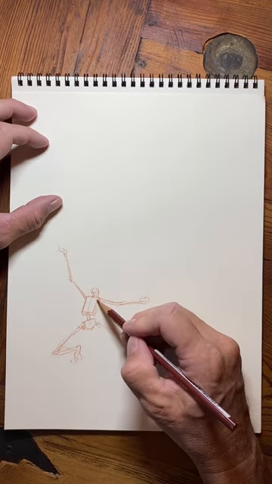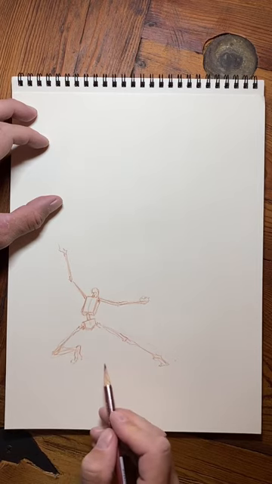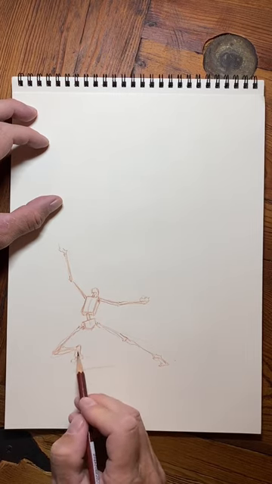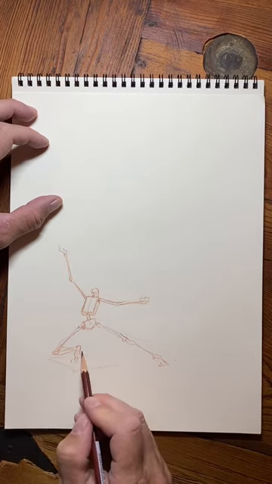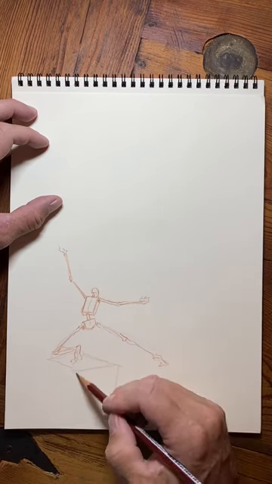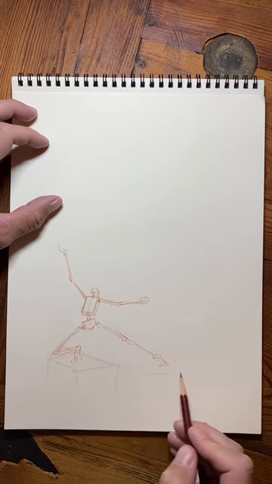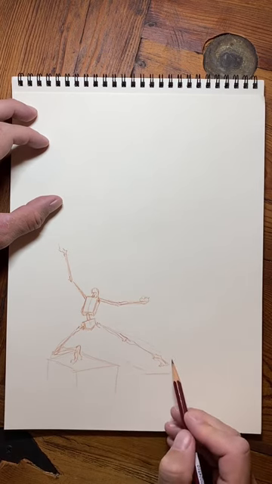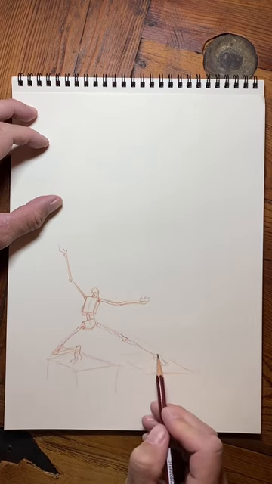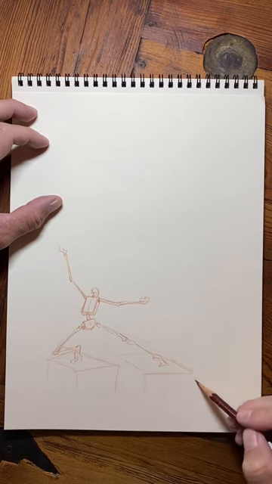And then since we're doing cubes, just for fun, we'll give an indication that he's stepping on a block, and we can have another one in here. And we'll keep this nice and light, so if we wanted to make changes to it later, we can.